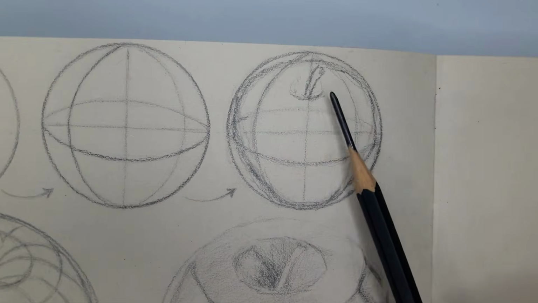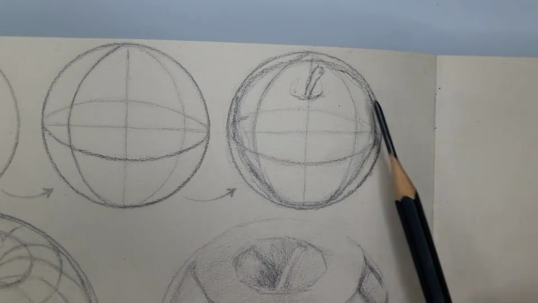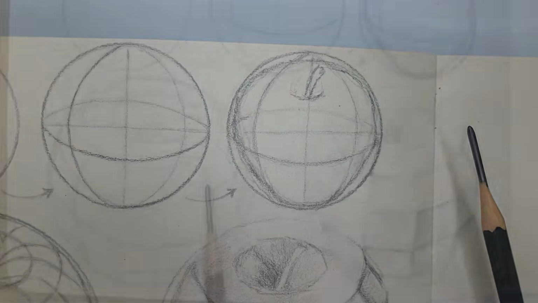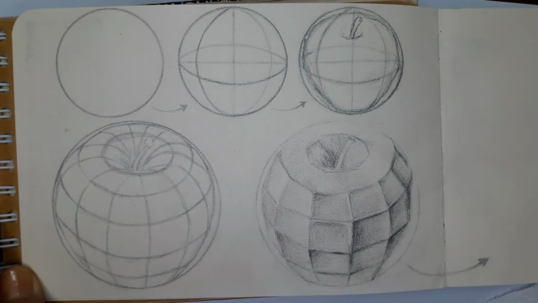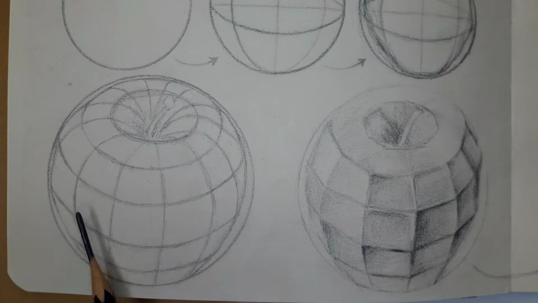To give this apple more dimensionality, we need to add cross contours. So we draw cross contour lines which travel across the form and flow over the form of the object. They indicate the direction and show us the lumps, the bumps, and other details we need to make a realistic illustration. It includes changes of planes within the form.